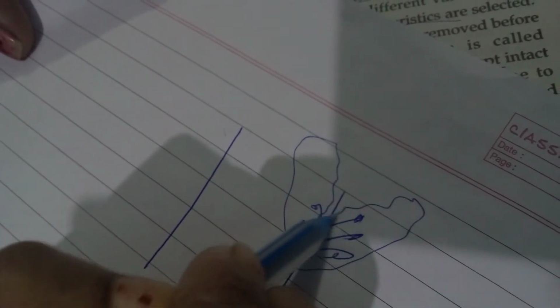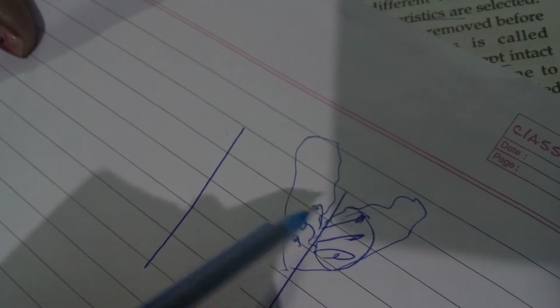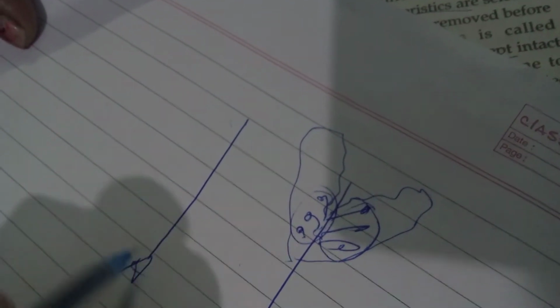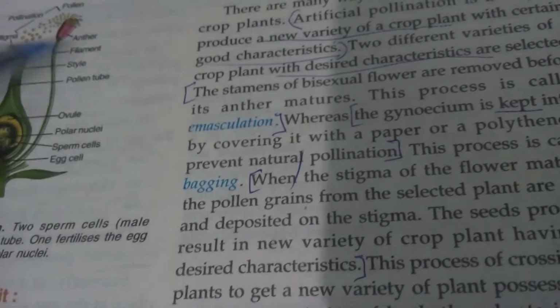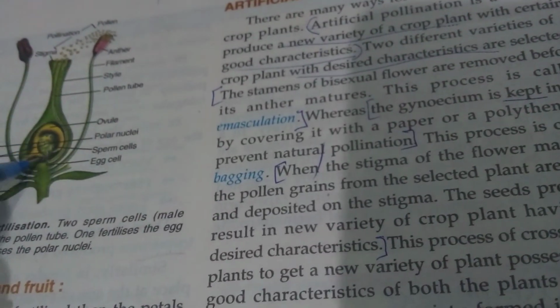Got it? Now what happens? You have the petals. Now these anthers, along with the stamens, are being cut off. What are you taking? You are taking two varieties, suppose rose variety or any flower of two different varieties but of the same species. In the first step, emasculation, what happens? The stamens along with the immature anthers are cut off. Only what remains? Stigma, style and ovary.